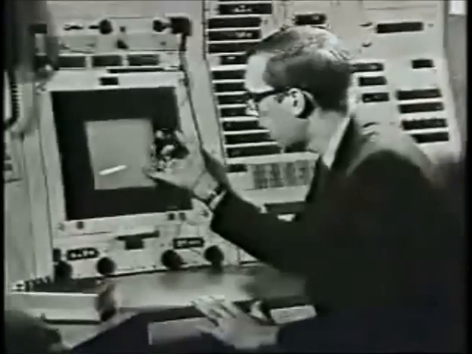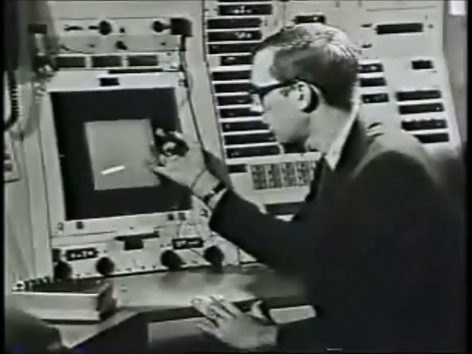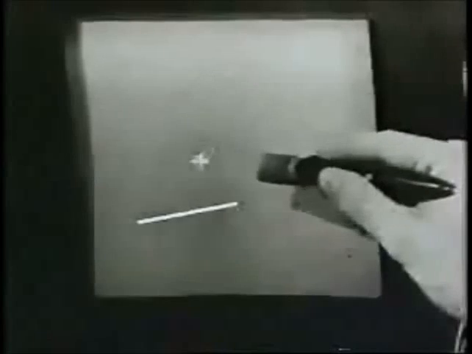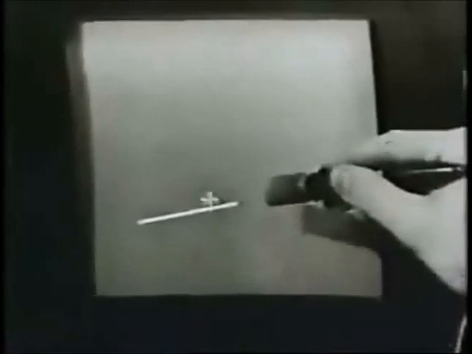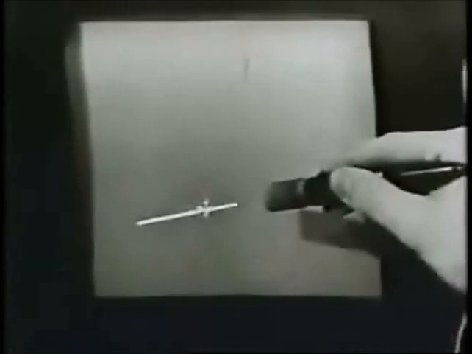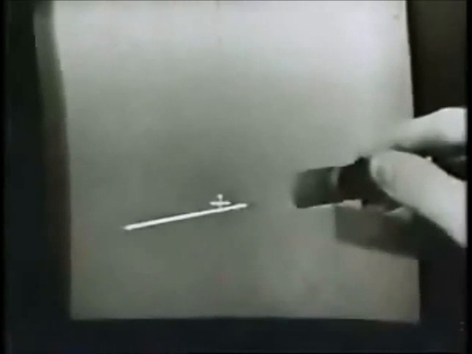Now, I lost tracking there. I moved the pen too fast, and that told the computer to stop drawing the line. Well, if you notice, that bright dot will jump onto the line as I get close to it. The dot in the center of the cross, when you get close to the line, jumps over onto it. Correct. Why does it do that?